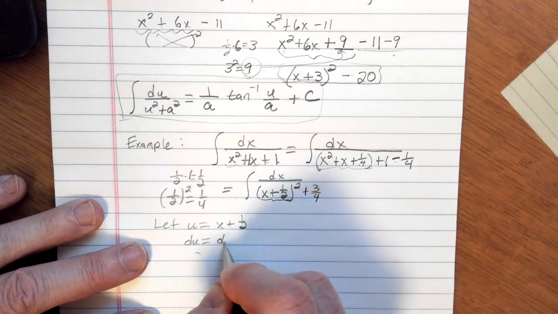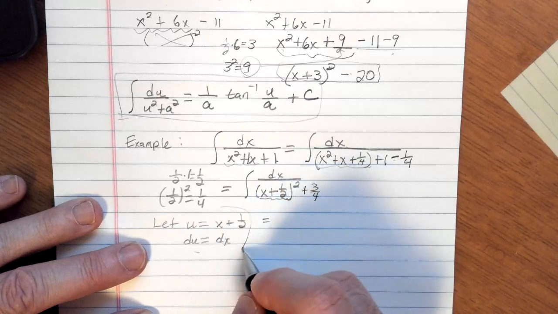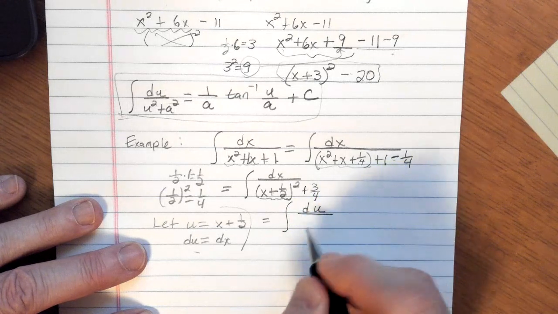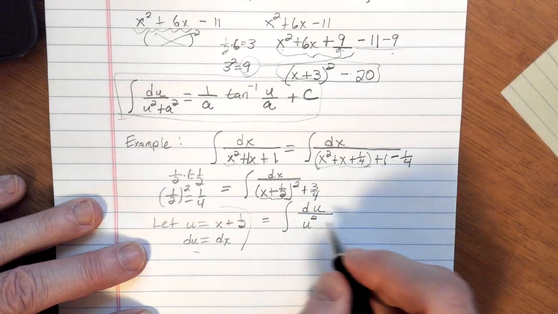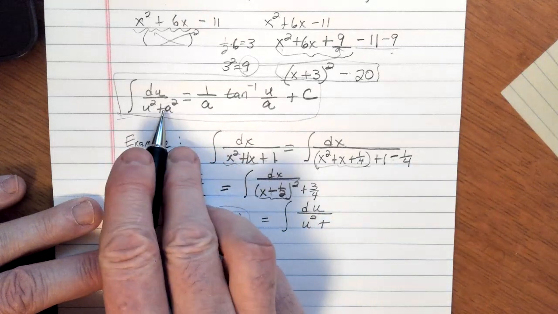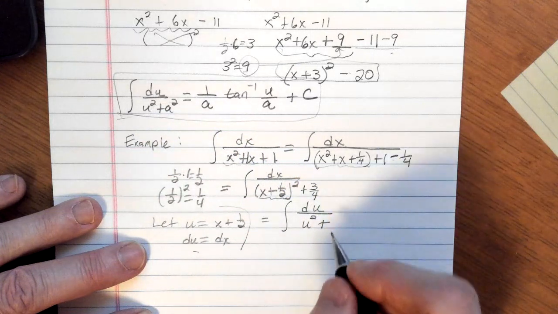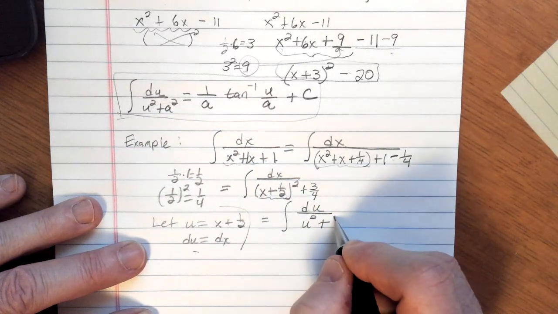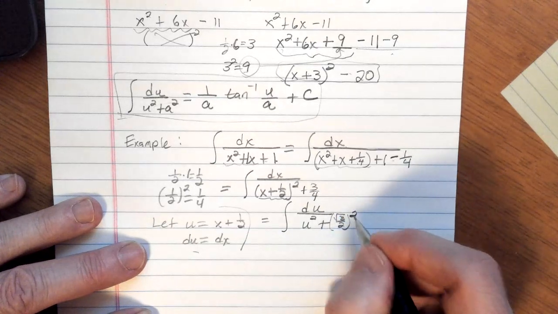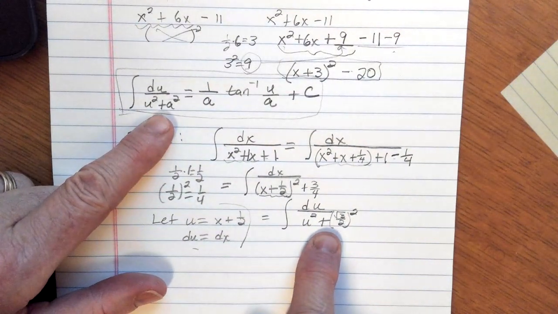du then is equal to dx. So this integral up here, just separating that, becomes the integral of du over u squared plus, and I want to write this to match up to the form up here. I want to rewrite this as something squared, so I'm going to take the square root of it. So it'd be the square root of 3 over 2 squared. And now this is exactly in that form.